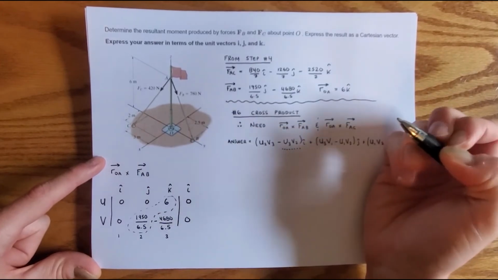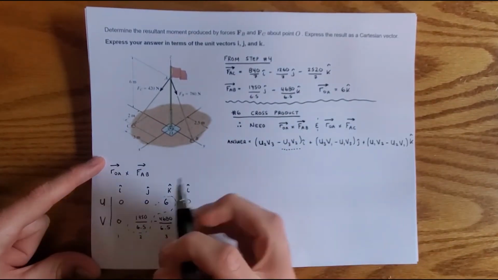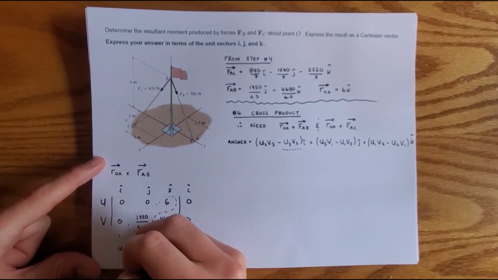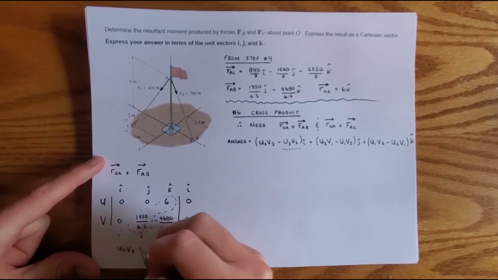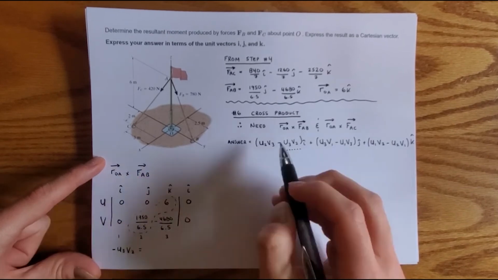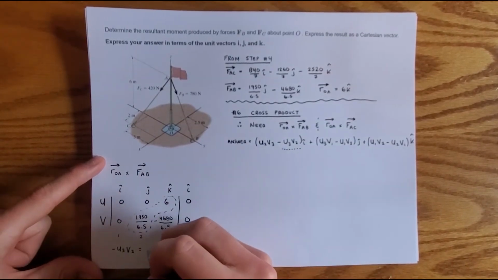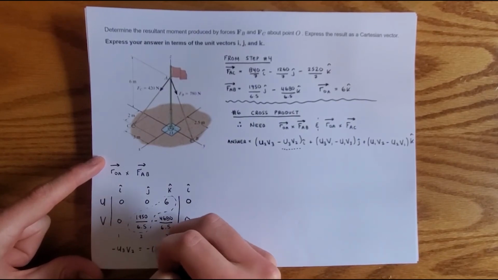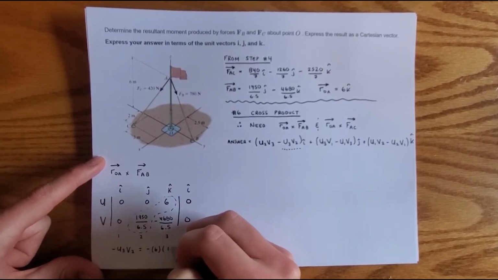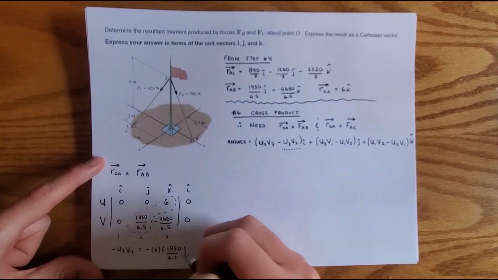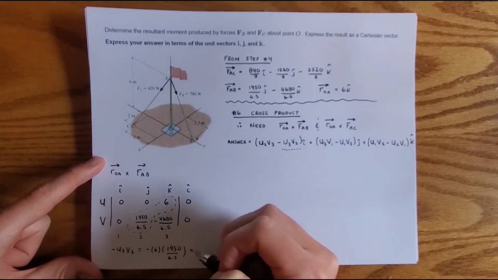So the equation we get for this one is negative U3 times V2, negative because see how it's negative right there? So it's negative 6 times 1950 over 6.5.